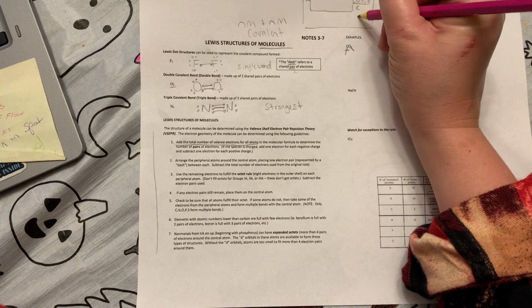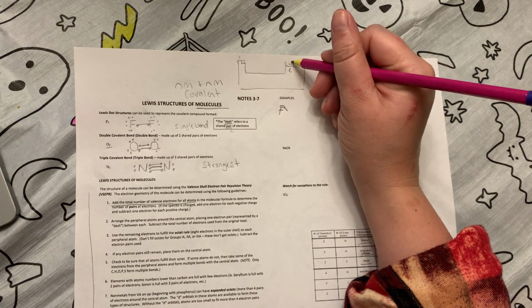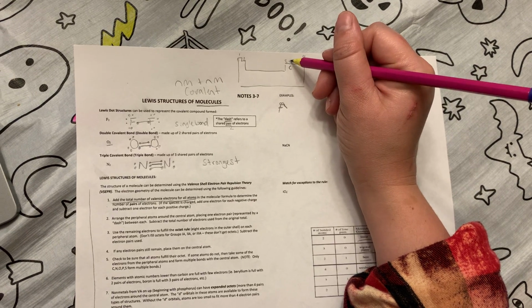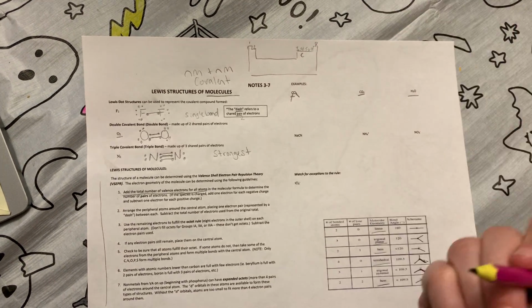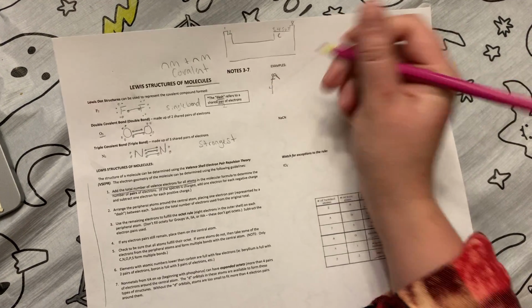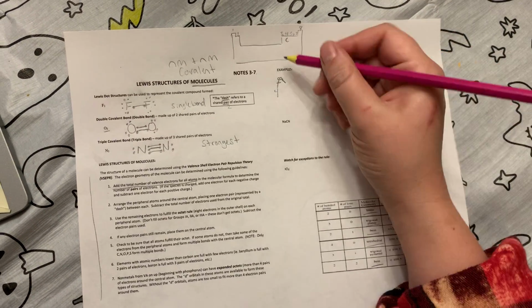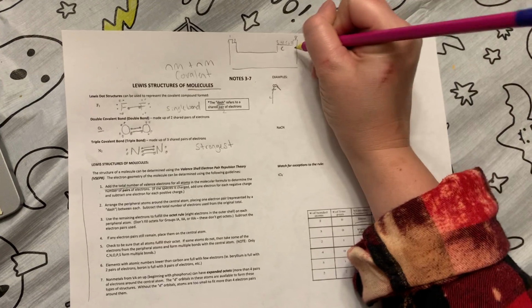Okay, so carbon's right here in the 4th column. Whoop, there you go. So in that 4th, or really 14, but we remember we pretend the teens aren't there, and it's just the 4. So it has 4 valence electrons. Okay, so we're starting with 4 valence electrons for carbon.